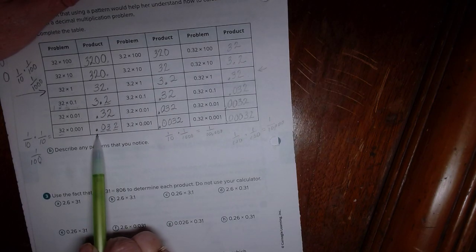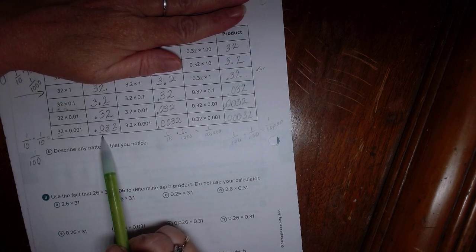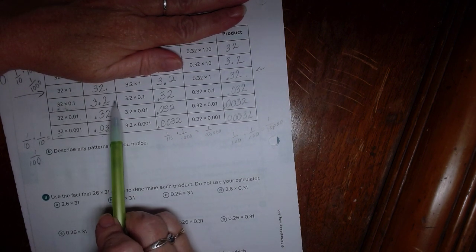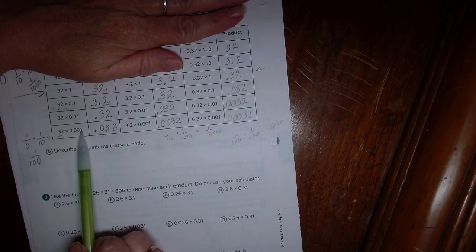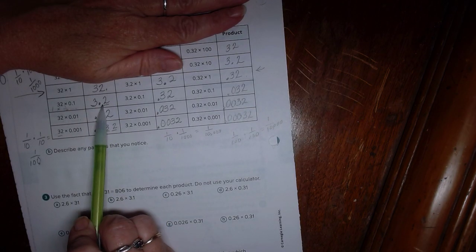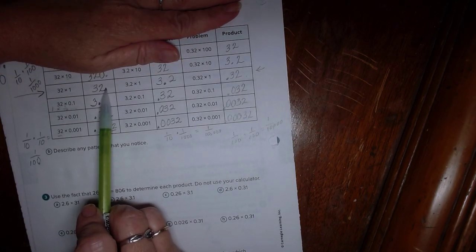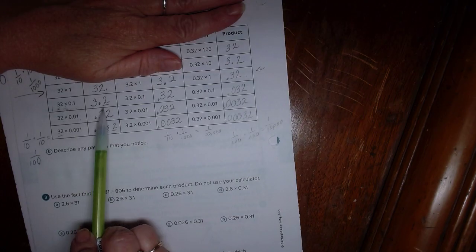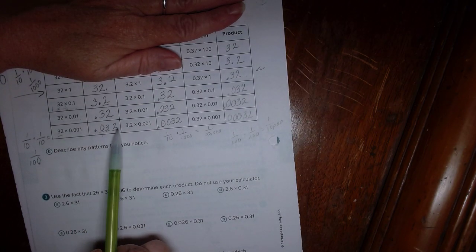If you're starting all the way down here. Now, if I just look at it from here down, if we multiply it by a power that's less than 1, then the decimal point looks like it moves 1 to the left. So 32 to 3 2/10 to 32 hundredths to 32 thousandths.